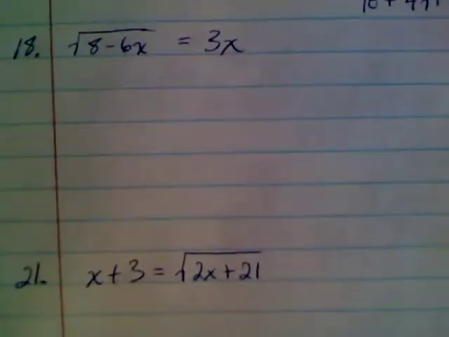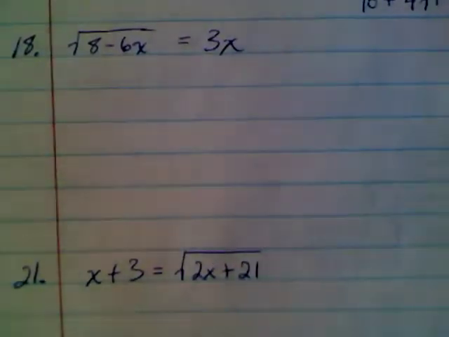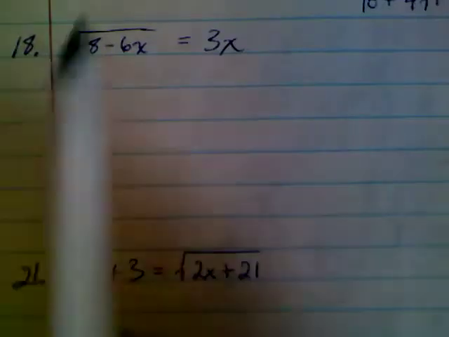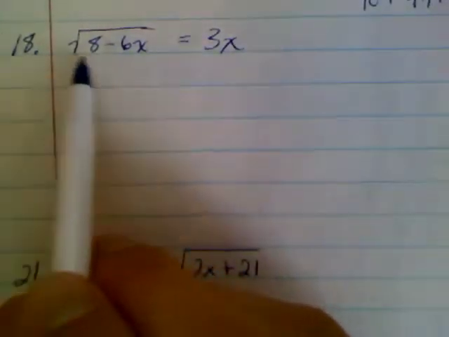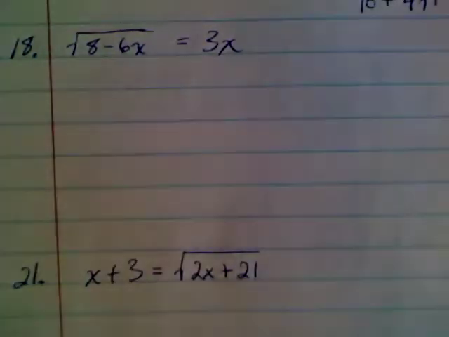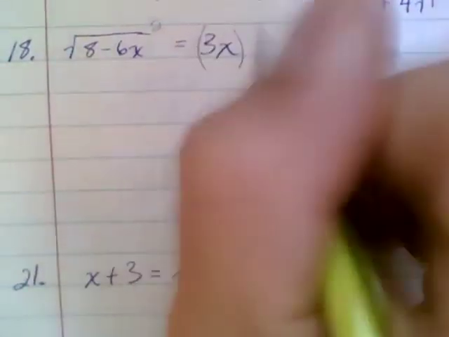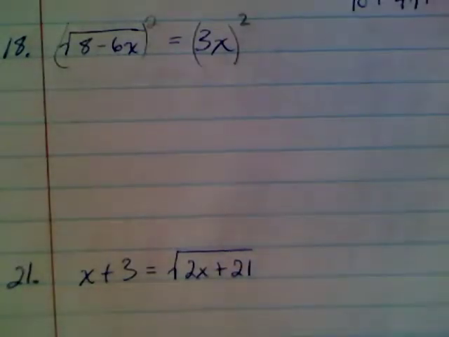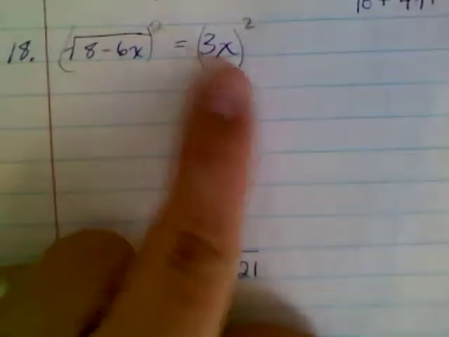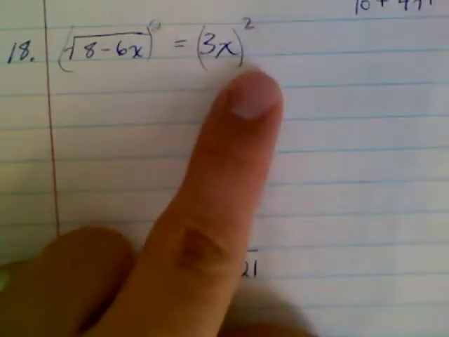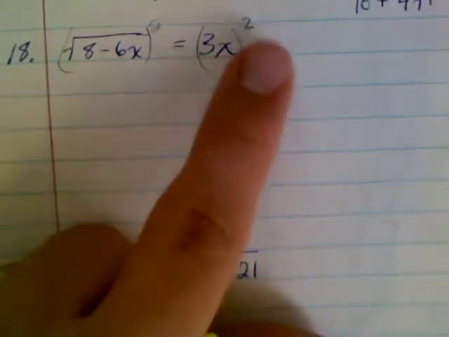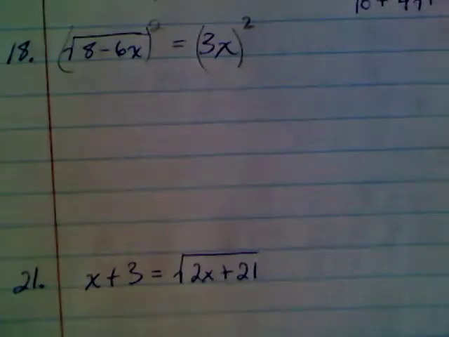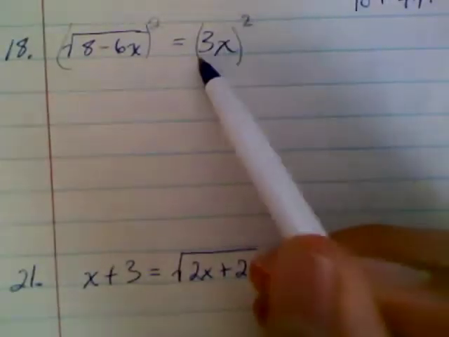Alright, so number 18. As you see here, the square root has already been isolated, so I get to square both sides. Please write parentheses around what you are squaring, because if you just write 3x squared, that's actually incorrect, because this is 9x squared. Because the 3 is also squared.